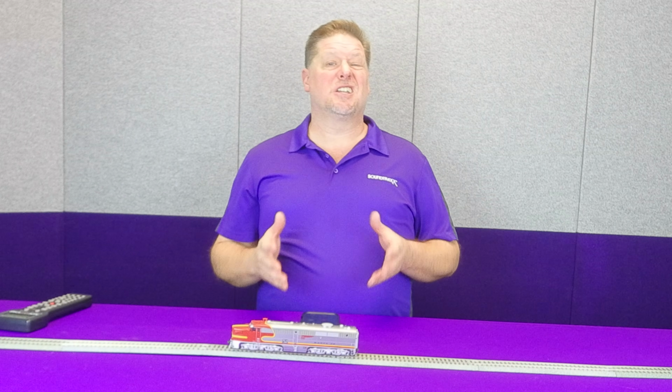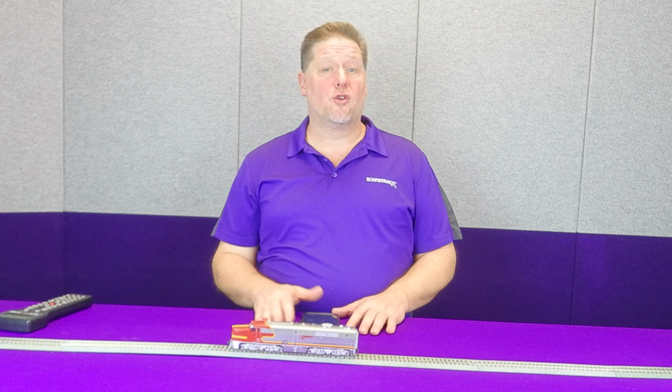This week we're going to talk a little bit about echo and reverb and some of the audio tools that we've built into the decoder so that you can really adjust the overall sound of your locomotive so that they can have their own voice. So let's get started.